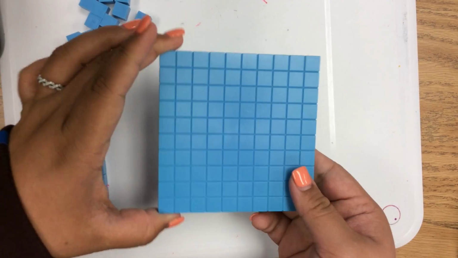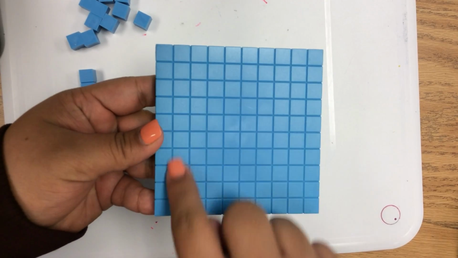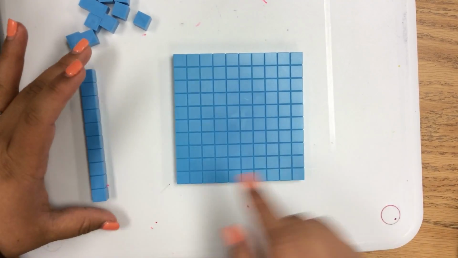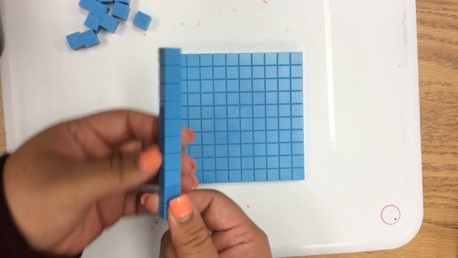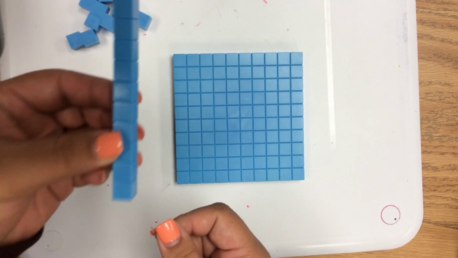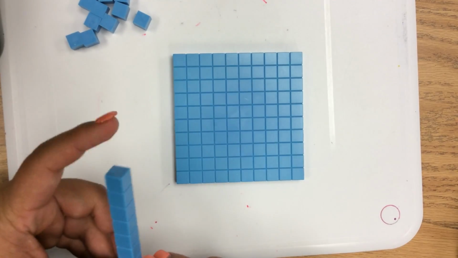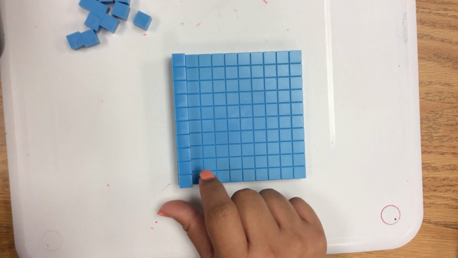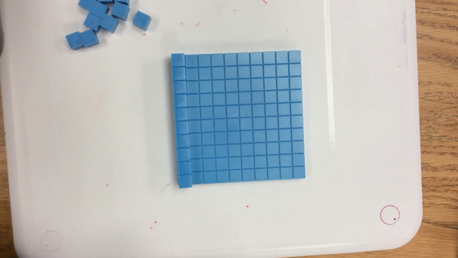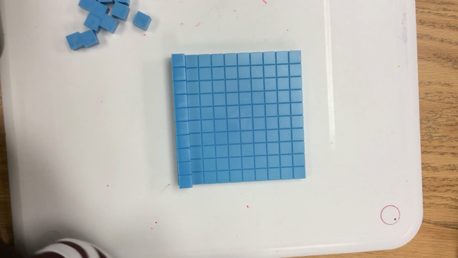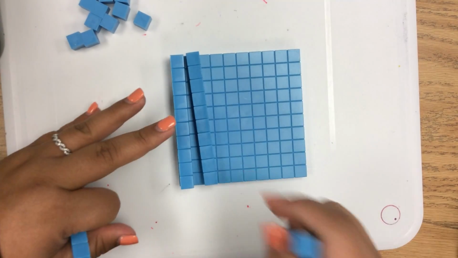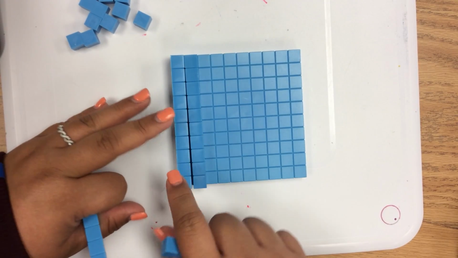Now, if you also notice, you see that it's kind of separated, right? It's kind of separated by this little line. Well, it looks familiar because we can make a flat out of these rods. Now let's see how many rods it takes to make a flat. We have 1, 2. So we can count it by ones or we can count it by tens.